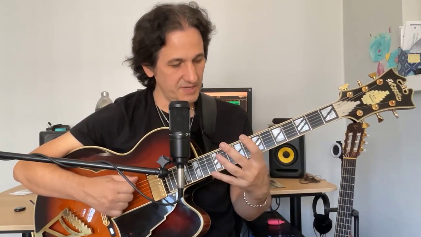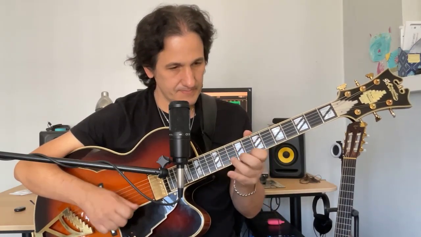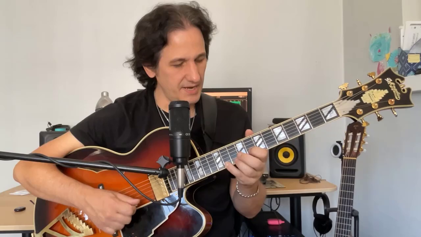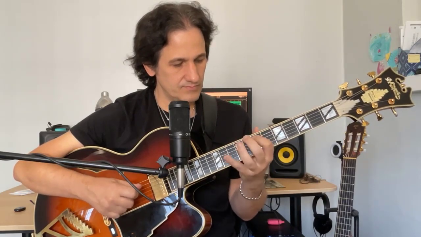Or it could be this shape. Could be easier at the beginning. And the shape that we are going to find here. Let's see it in the example.